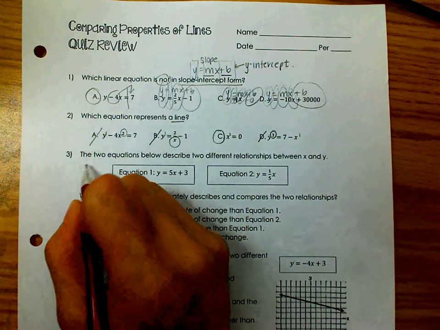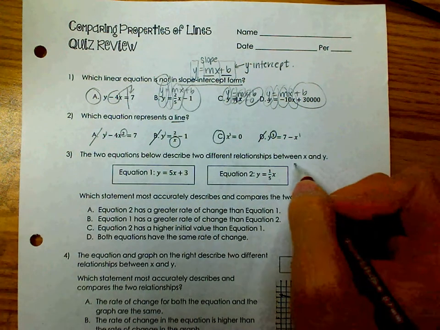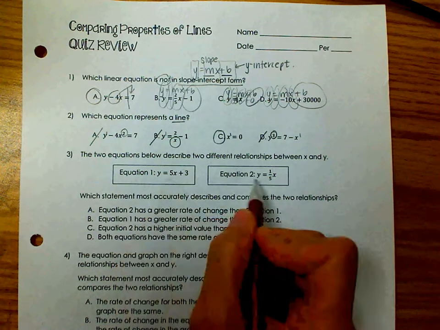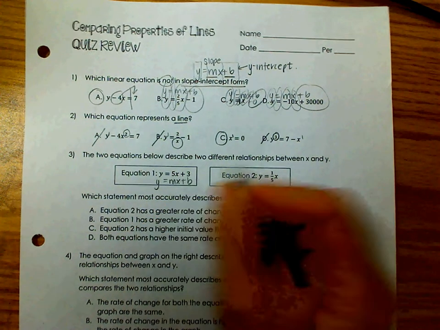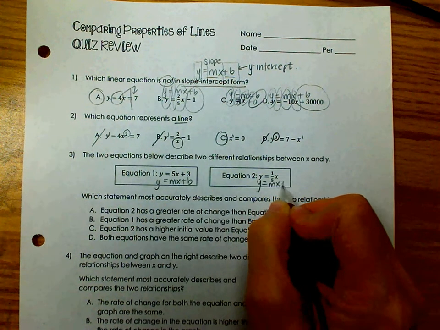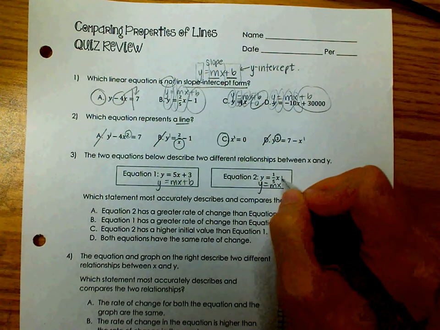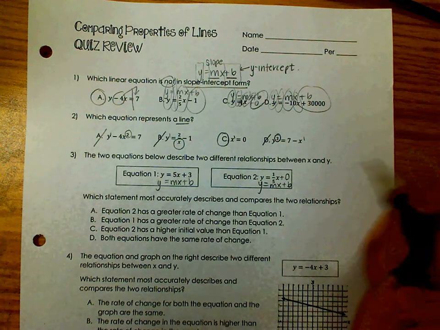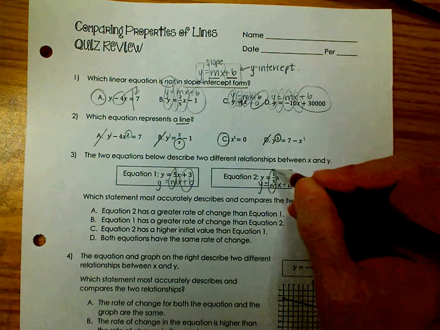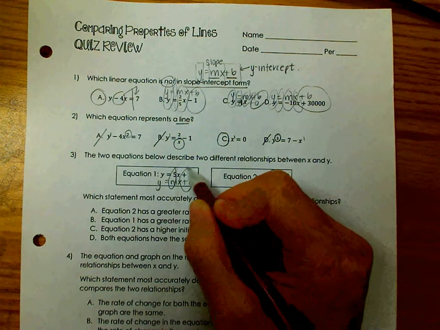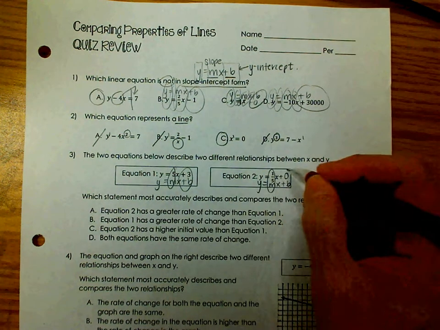Number 3, the two equations below describe two different relationships between x and y. Okay, here we go. Oh, it looks like they're both, thankfully, in slope-intercept form, which makes life a little bit easier. And here, since you don't see the b, it's invisibly a 0. So here, the slope is 5, the y-intercept is 3, the slope here is 1/5, and the y-intercept is 0.